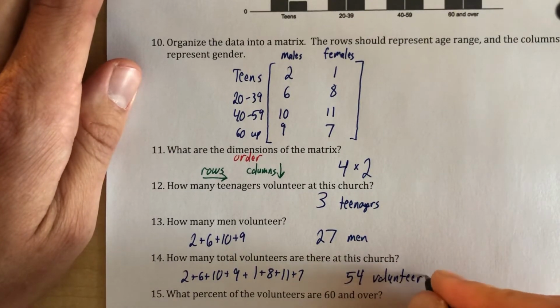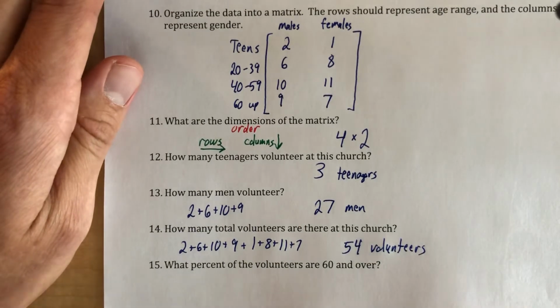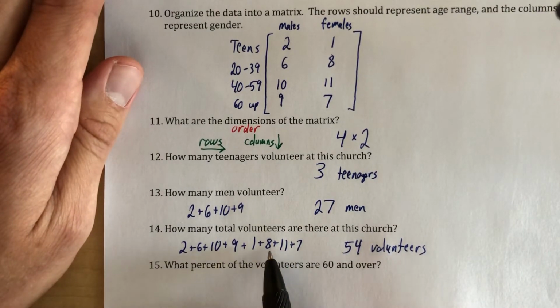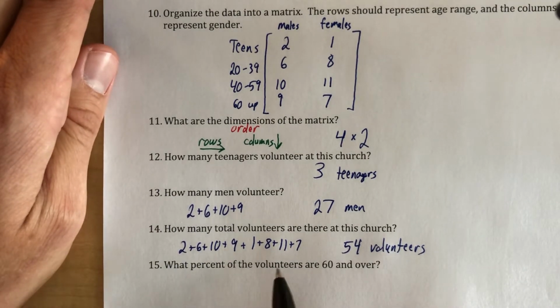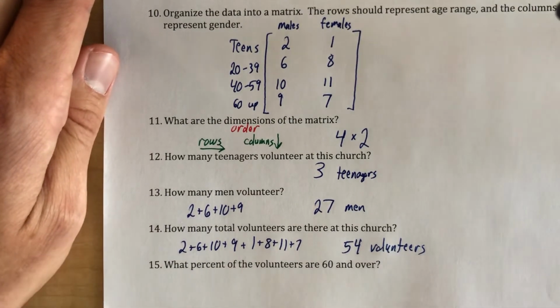Volunteers. And I'm going to double check behind myself on that. So this would be 18, 19 plus 8 is 27. 27 males, 27 females. We have 54 volunteers.